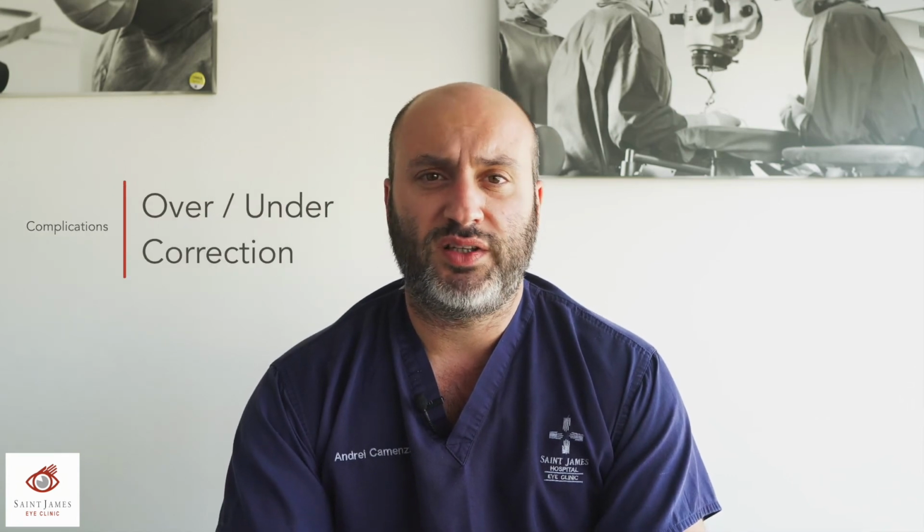Over and under correction. Over and under correction is when the laser or the implant we implant in the eye will correct a little bit more or a little bit less. In these cases, there's also a plan B: we'll do a touch-up correction with laser.